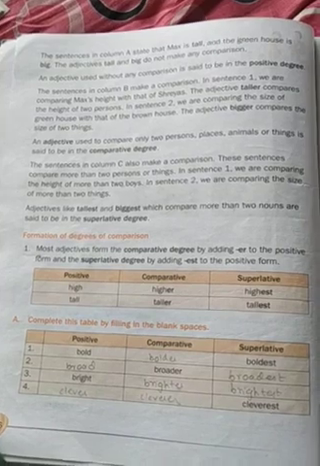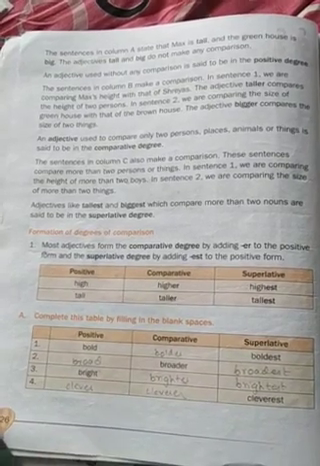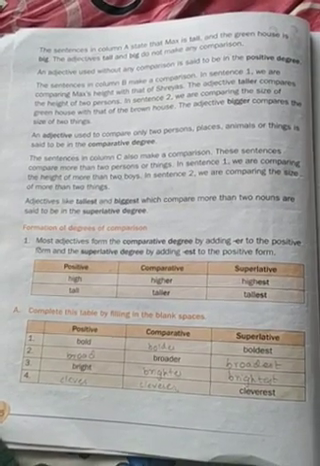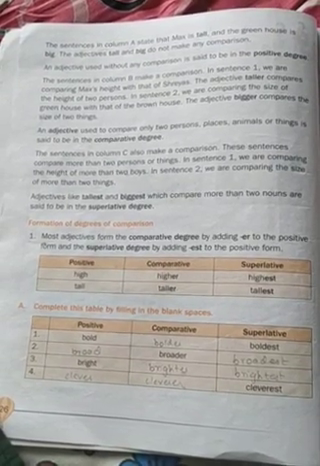See here, the sentences in column A state that Max is tall and the green house is big. The adjectives tall and big do not make any comparison. Isn't it?